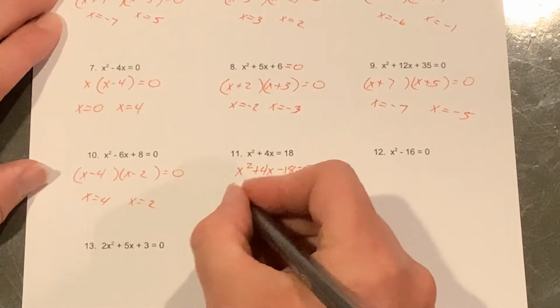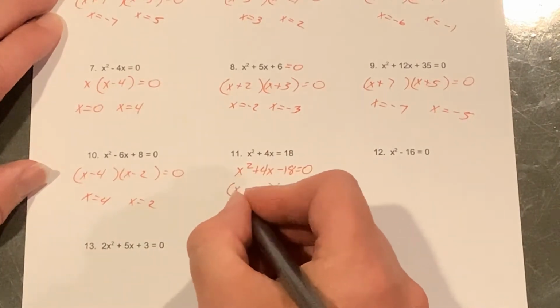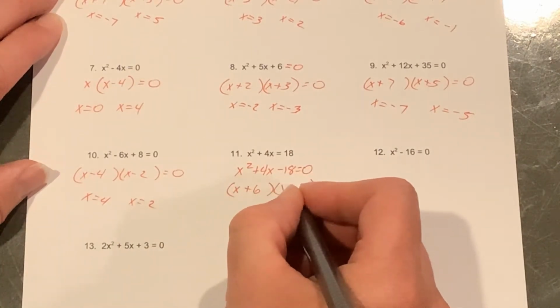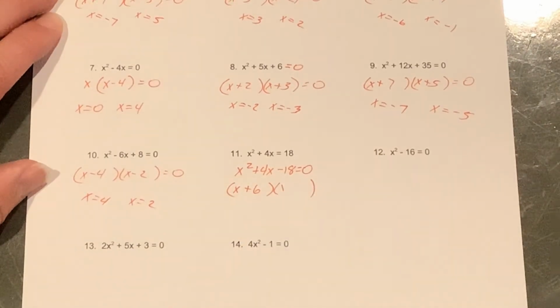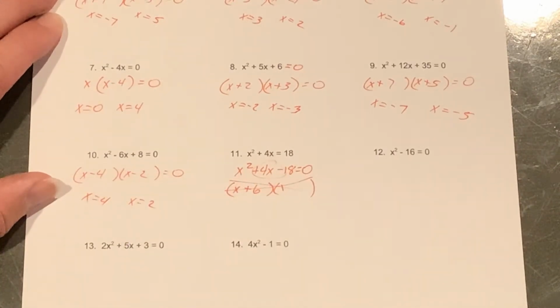Now we can use the zero product property after we factor. Two numbers that multiply together to be negative 18 and add together to be positive 4 are positive 6... no. 6 and 3, 9 and 2, none of those work. So that one cannot be factored, so we cannot solve that one by factoring. And we can't solve it with square roots because of this 4x in the middle. So right now we have to say that one's one we can't do. We're going to have to use the quadratic formula, which is coming up next week. That'll give you something to look forward to.